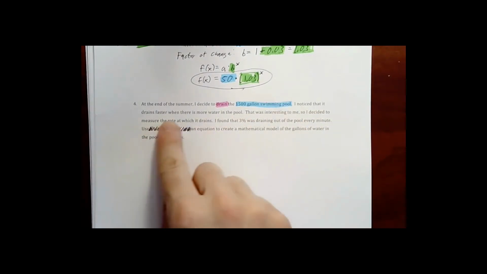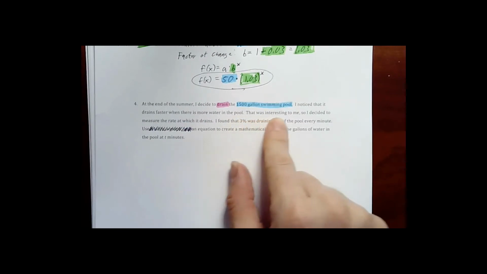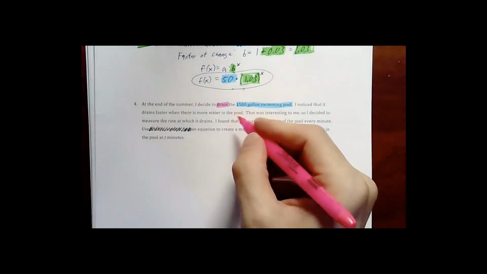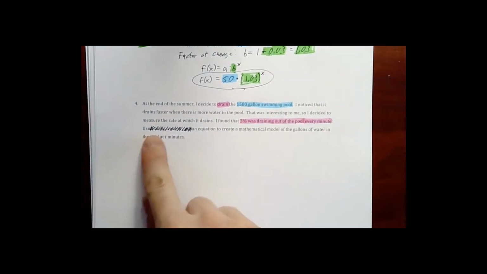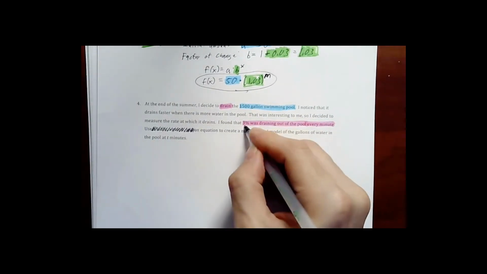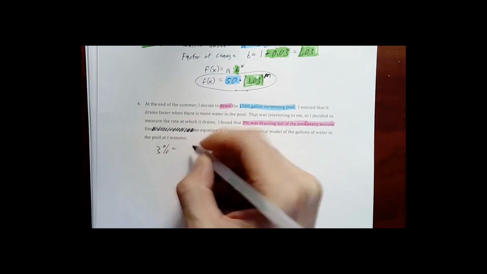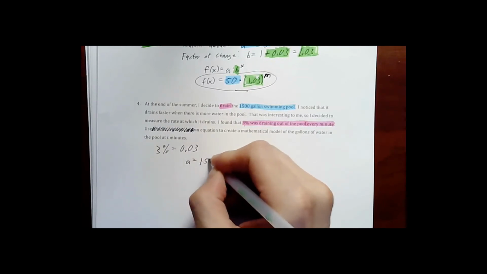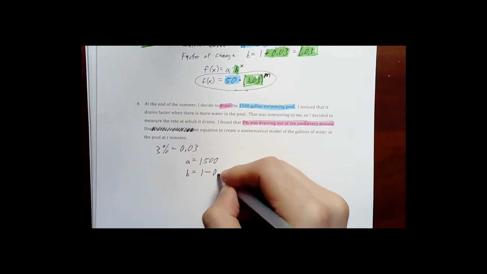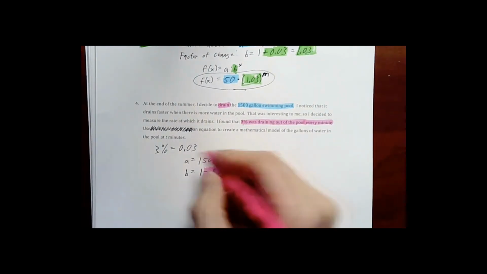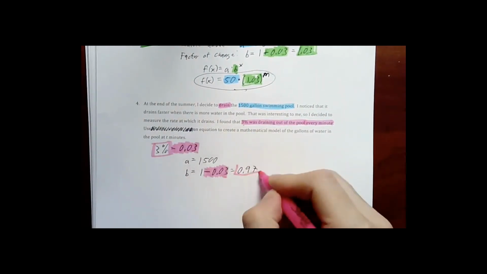I noticed that it drains faster when there is more water in the pool. That was interesting to me, so I decided to measure the rate at which it drains. I found that 3% was draining out of the pool every minute. Use an equation to create a mathematical model of the gallons of water in the pool at t minutes. Again, here's my 3%. 3% is going to be written as 0.03 in decimal format. I started at 1,500 gallons, and my factor of change is going to be 1 minus that 0.03, which equals 0.97. So I'm losing that 3%, which gives me that 0.97.